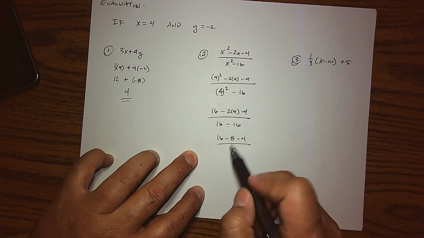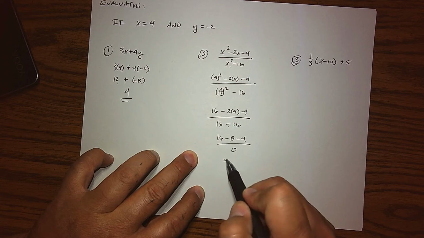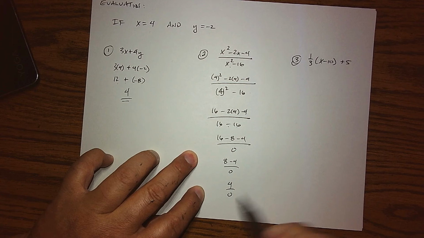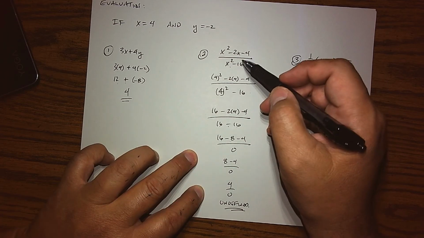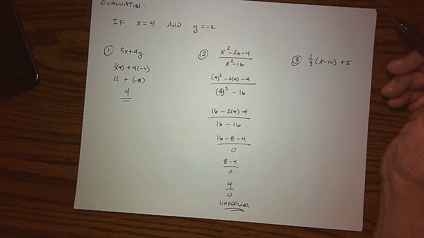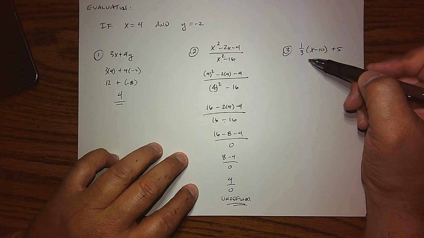And if we finish this off, we can be done right now, but let me go ahead and keep practicing. 16 take away 8 is 8, and then 8 take away 4 is 4, and then we have this division by 0. And that is undefined. Division by 0, nobody knows how to do that. Okay? So that expression actually has no value. When I let x equal 4, it basically creates an undefined situation, which in mathematics isn't great, but that's what we got. Alright, and then last but not least, let me throw some fractions at you.